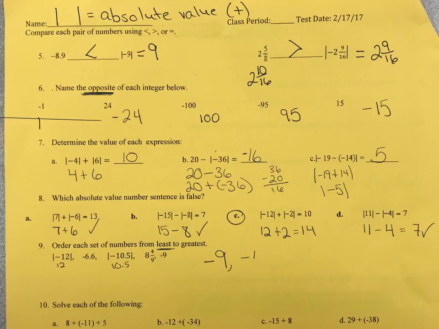Then we would have negative 6 and 6/10. And then we would have our 8 and 4/9. Then we would have the absolute value of negative 10.5. And finally, we would have the absolute value of negative 12.